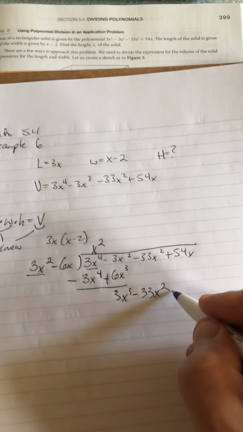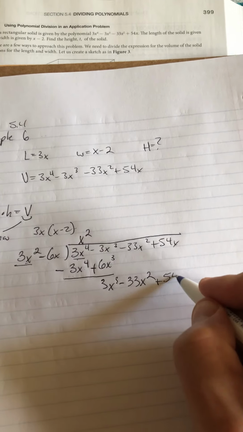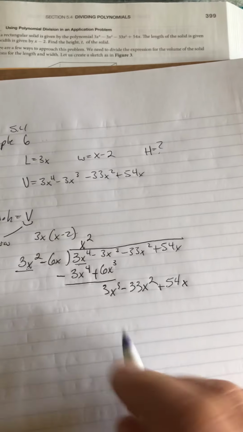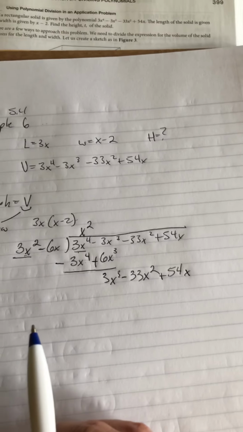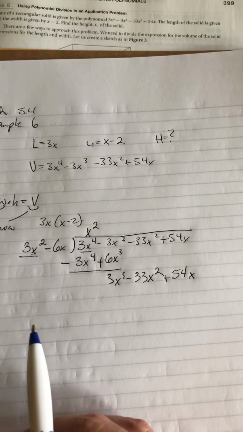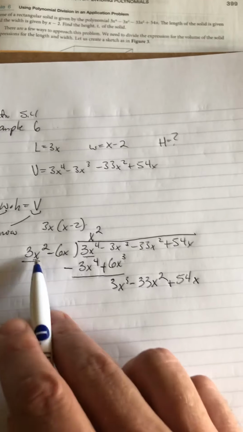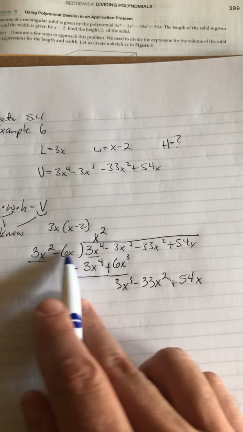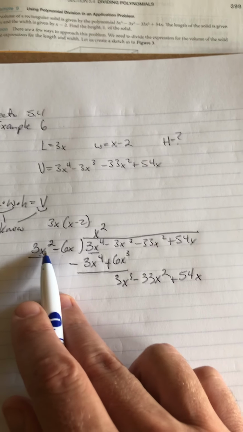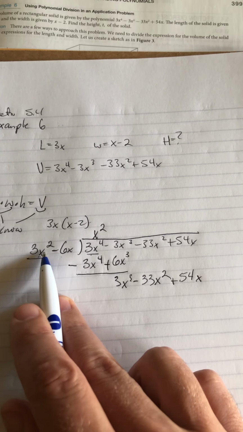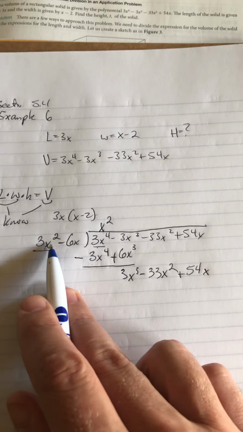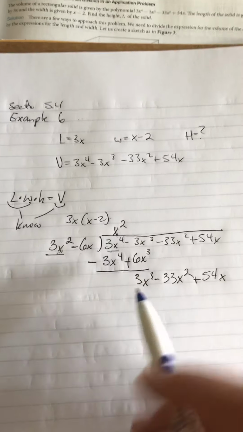Actually, a lot of books will push for you to bring down the whole remaining components. Just as long as you bring enough down to be able to match the length of this polynomial, I'm fine with it. All right, now we're back to comparing the firsts.